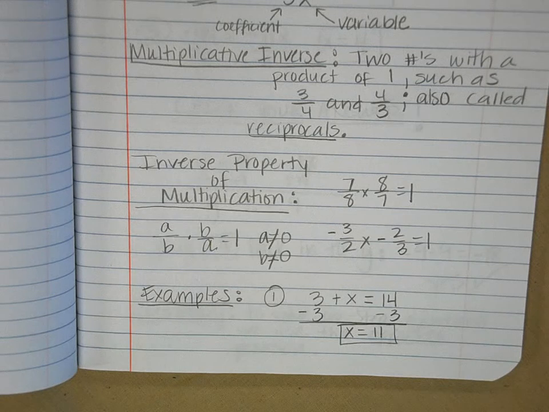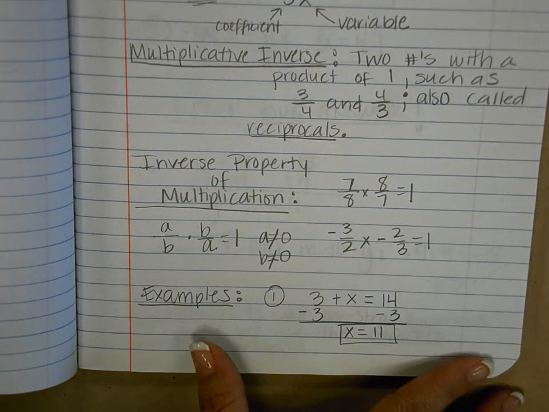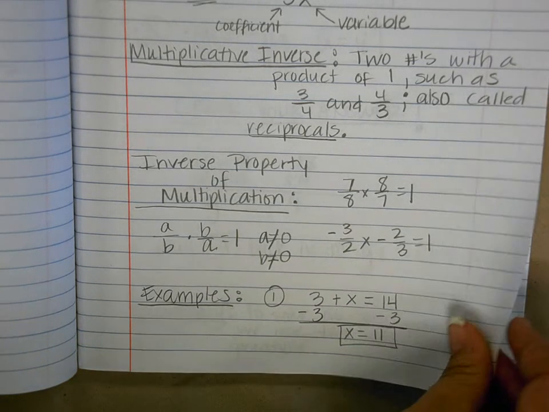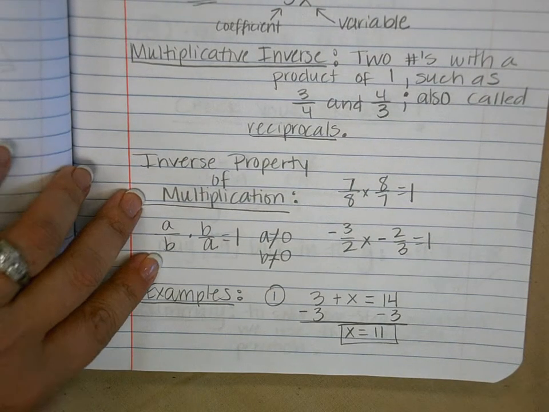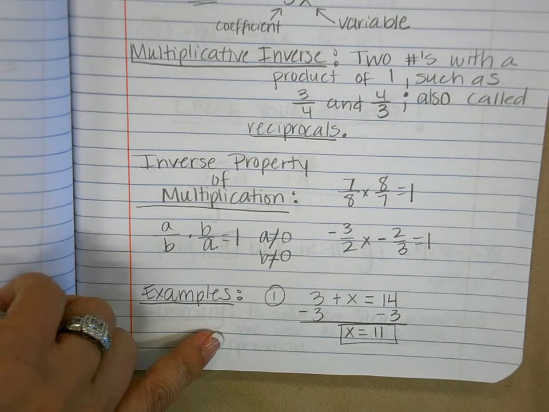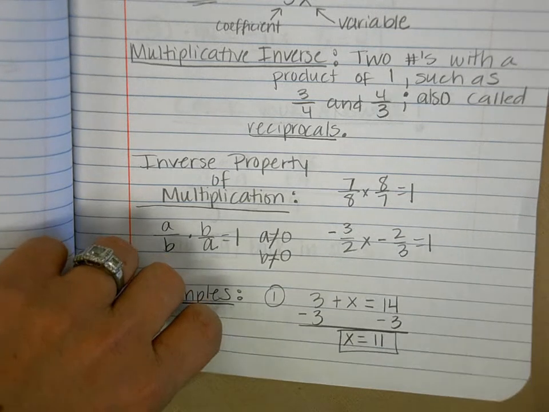Any questions on that one? That one's okay? All right. Starting off basic. Okay? Got it? x equals 11. Okay.